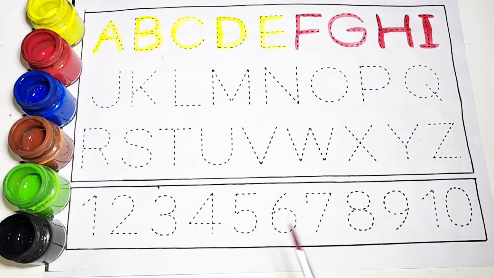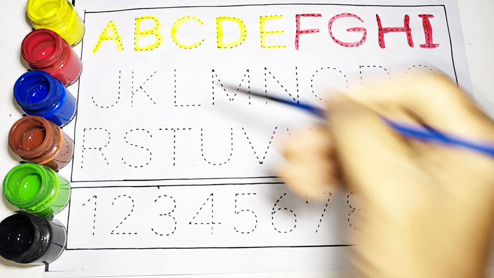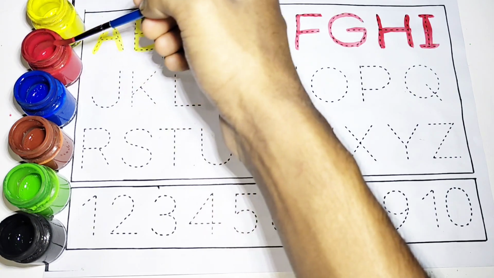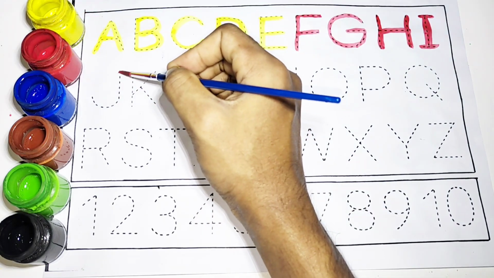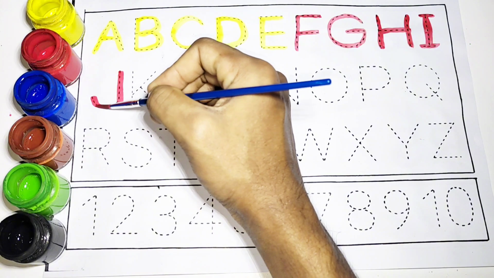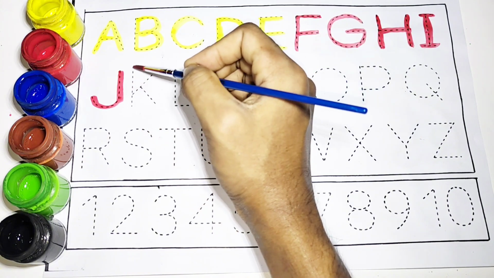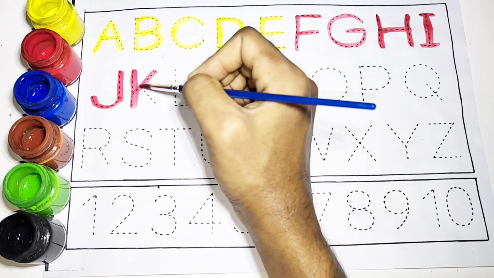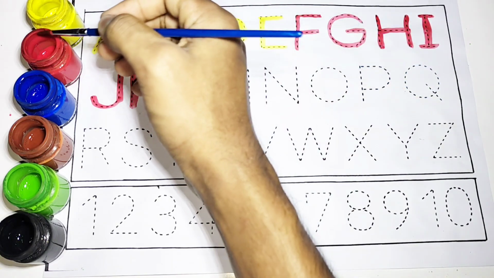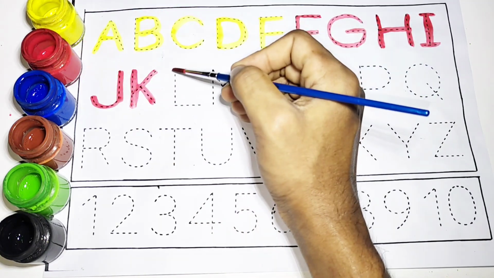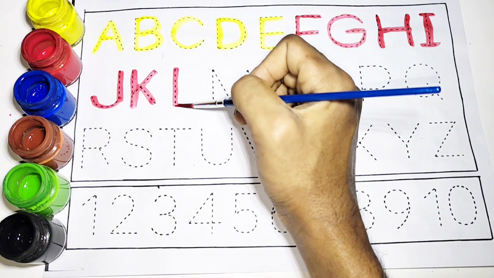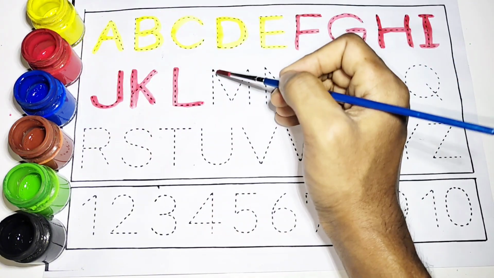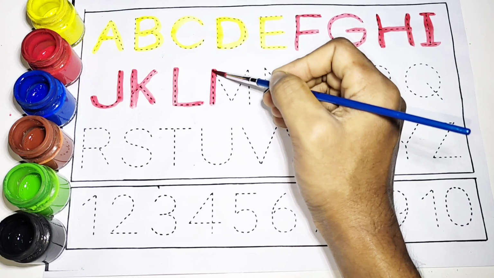The next one is J. We again use red color. J for jackfruit. Now we draw K. K for kite. The next one is L. L for lion. And now we draw M. M for moon.